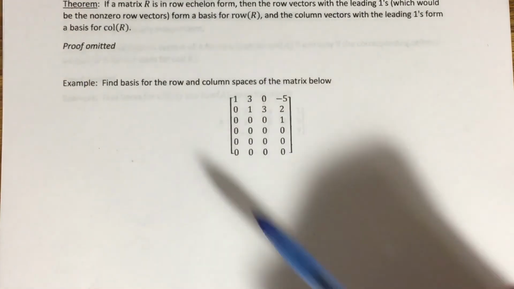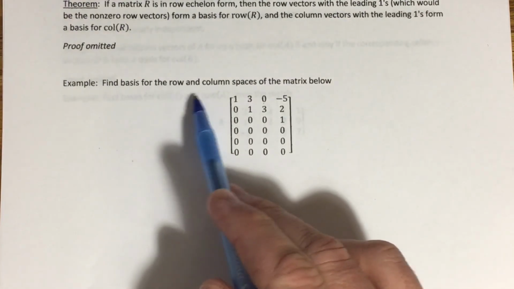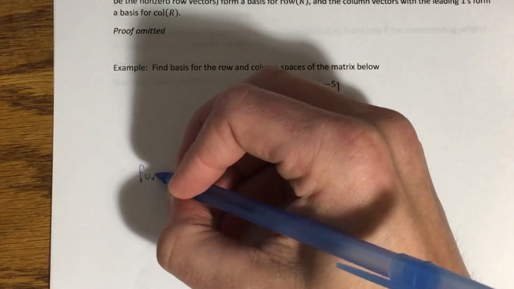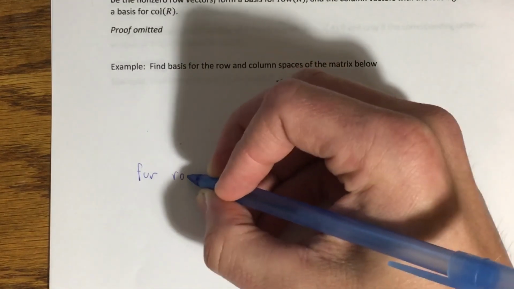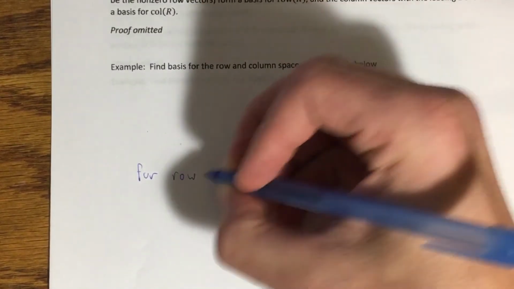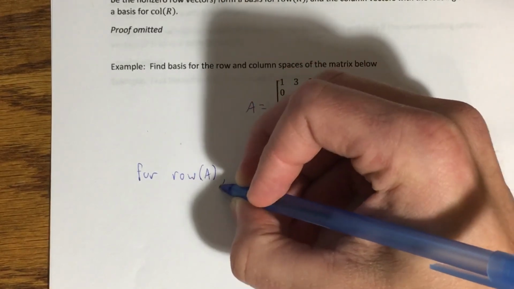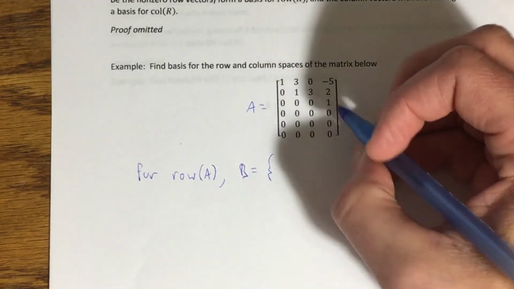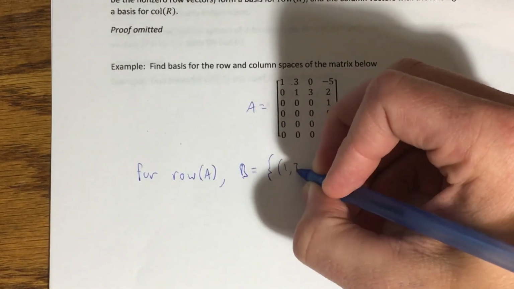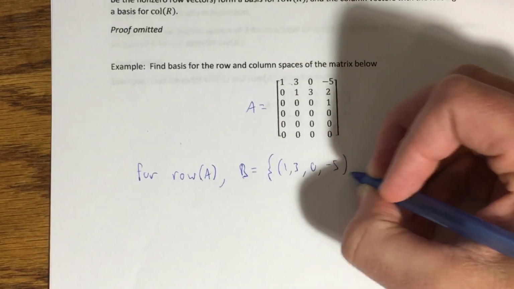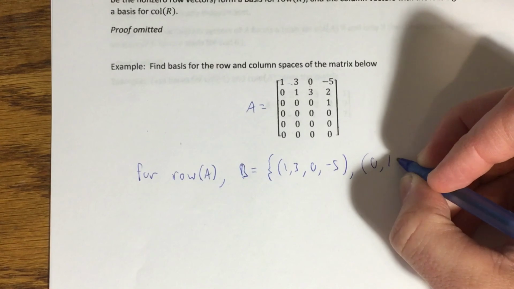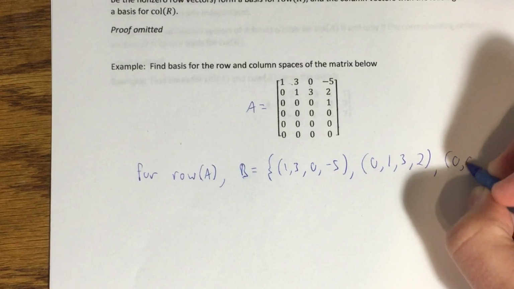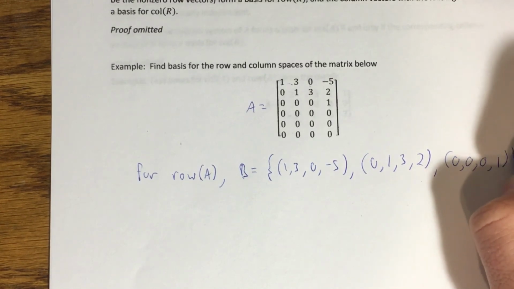So again, we're not going to prove this formally, but here where we're trying to find a basis for the row and column spaces, for my row space, if I call this matrix A, for the row space of A, we have a basis B equals just those first 3 rows, 1, 3, 0, negative 5, 0, 1, 3, 2, and 0, 0, 0, 1.